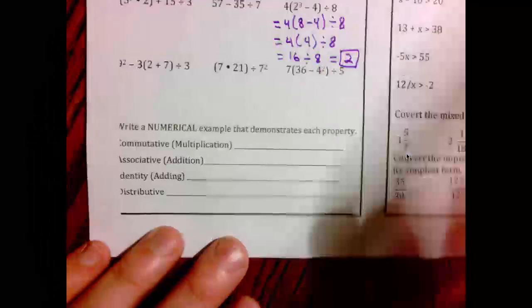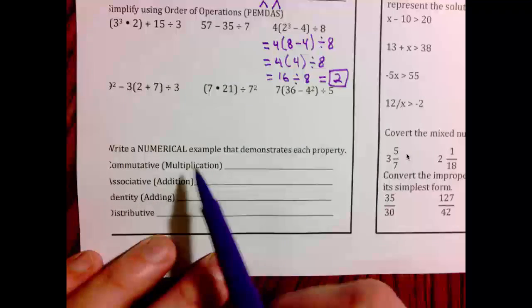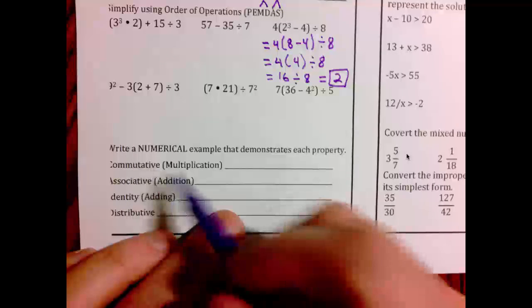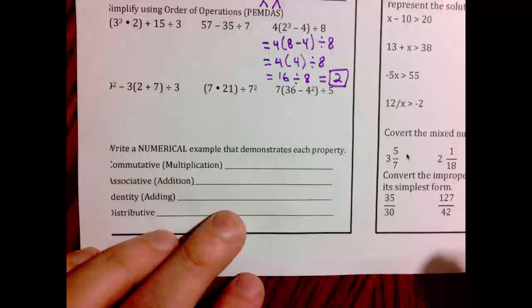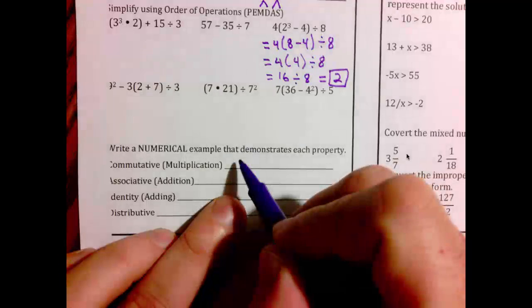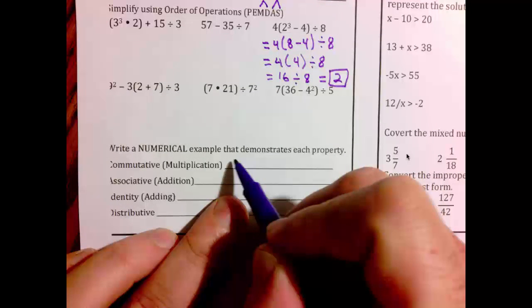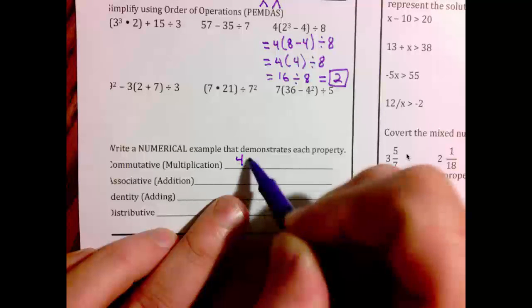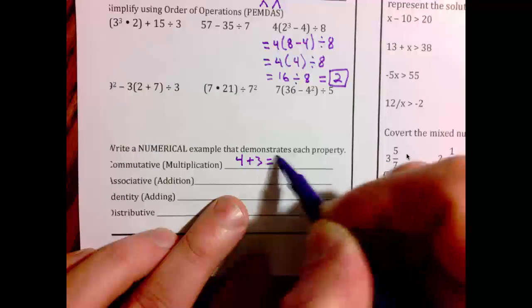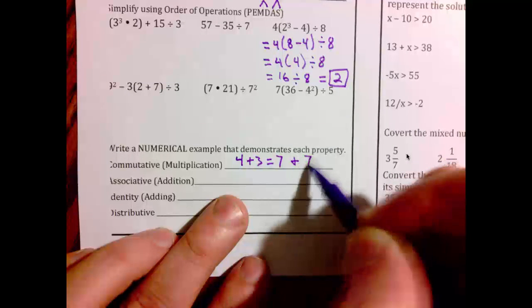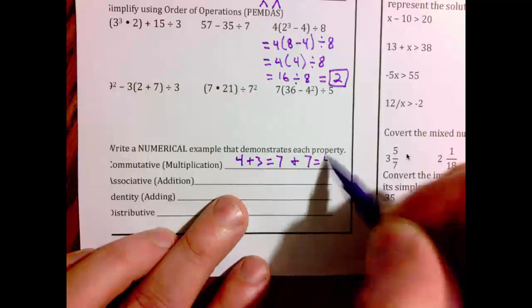Okay. The bottom group says write a numerical example that demonstrates each property. Well, the commutative property says that the order doesn't matter with regards to multiplication and addition. So I'm going to do one and I want you to think of another example. So an illustration of the commutative property is this. 4 plus 3 is equal to 7, and 7 is equal to 4 plus 3.